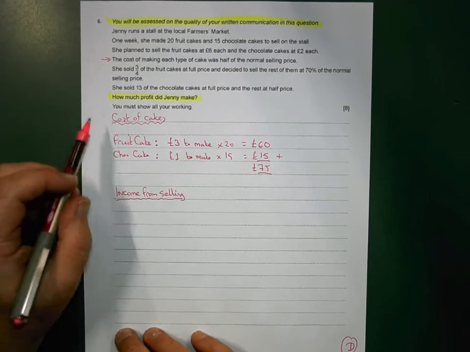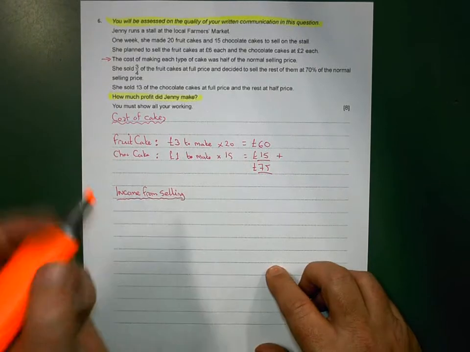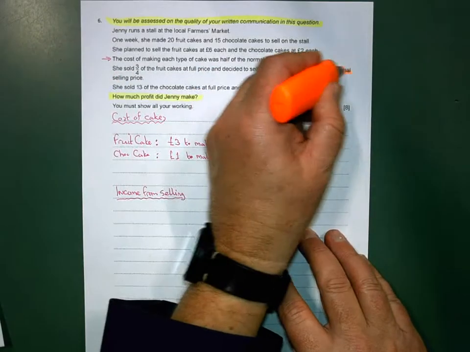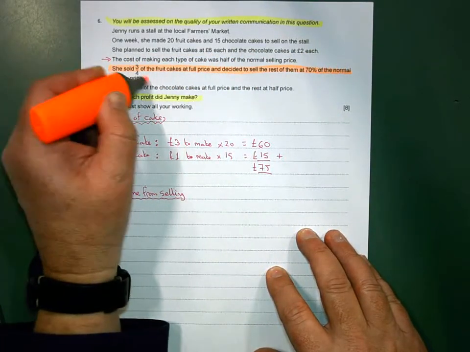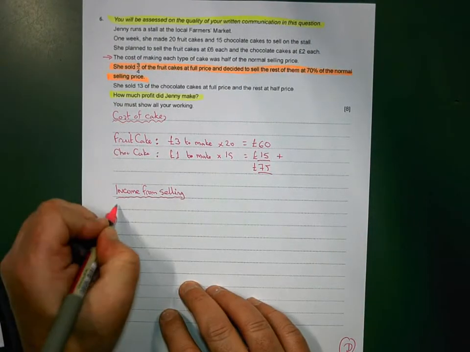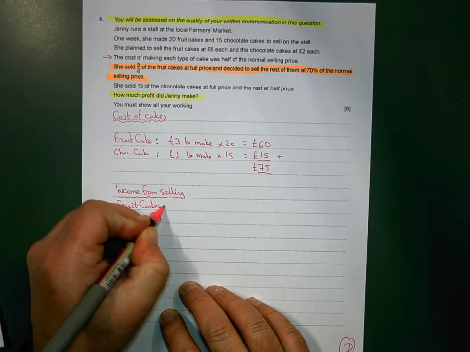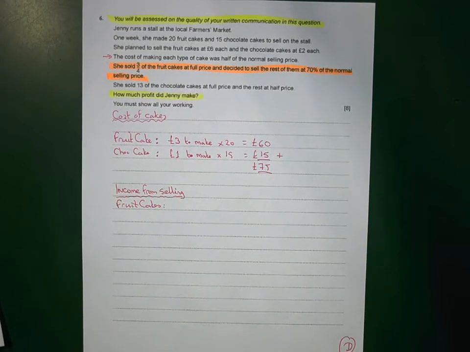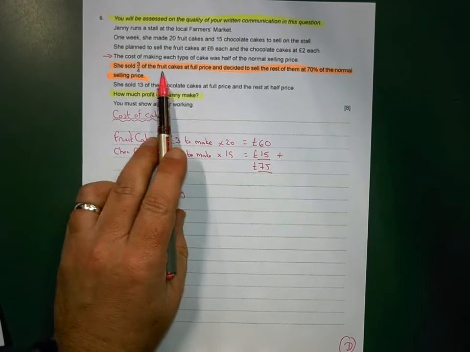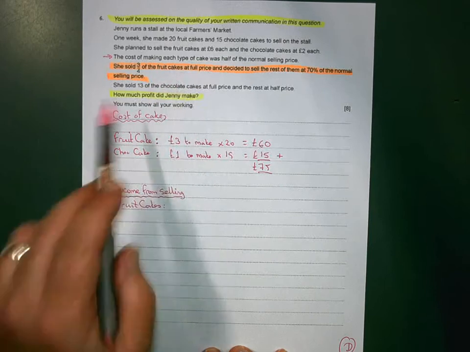So the selling information is here. First of all, this is about the fruit cakes. She sold 3/4 of the fruit cakes at full price. So 3/4 of 20.